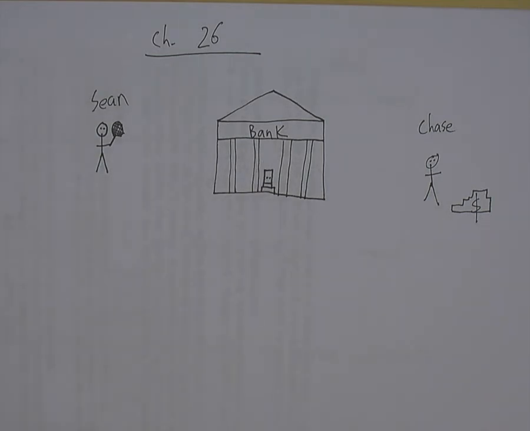Chase deposits his $10,000 at U.S. Bank and makes 3% interest on keeping his money there. What this means is that U.S. Bank will pay Chase $300 a year to keep his money with them. Now, U.S. Bank is not a charity that simply pays people money to keep their money with them, so they turn around and lend out Chase's money to Sean with an interest rate of 4%.